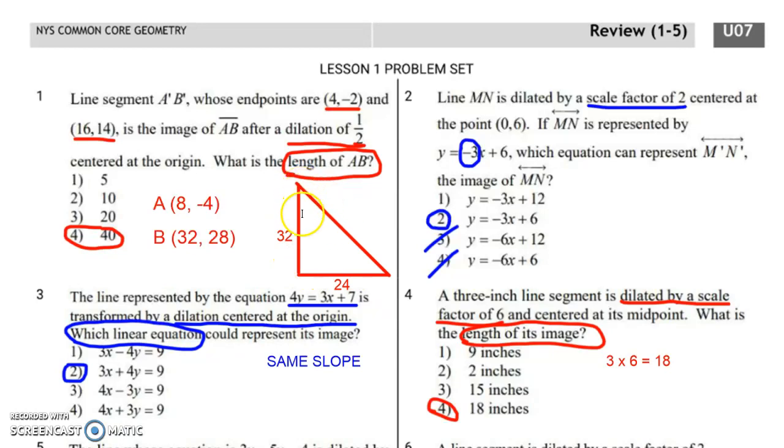Well, you know that in a right triangle, the hypotenuse, the distance between the two ends of the legs, has to be greater than both of the legs. So 32, 24, the only correct answer here is 40. And if you use the Pythagorean theorem, you get the same thing.